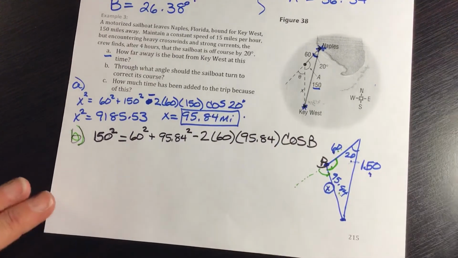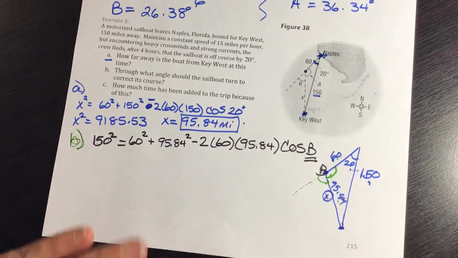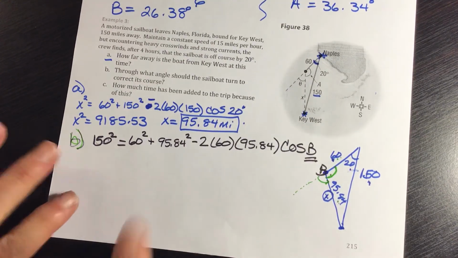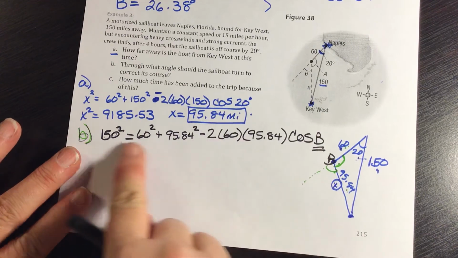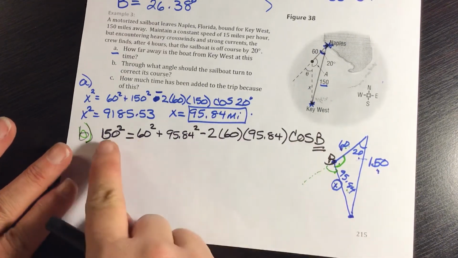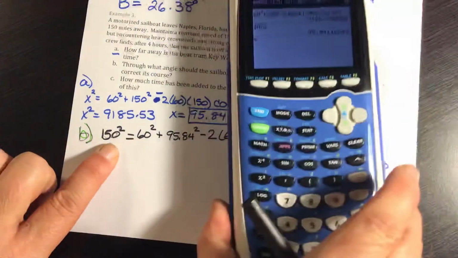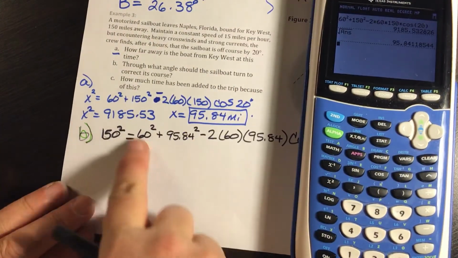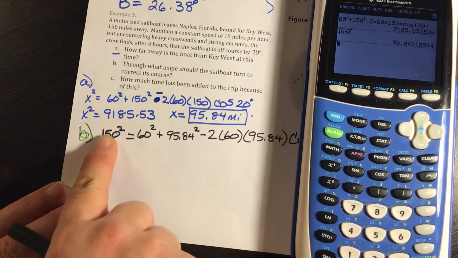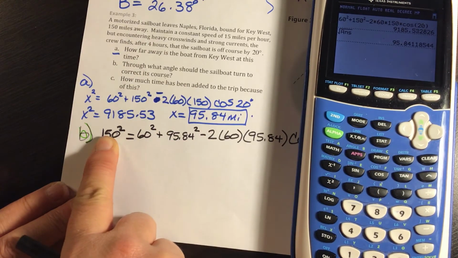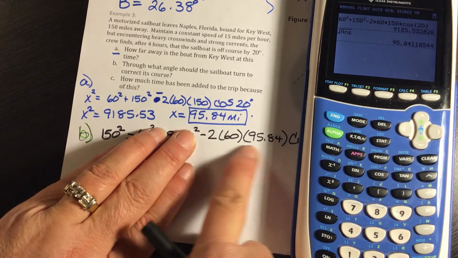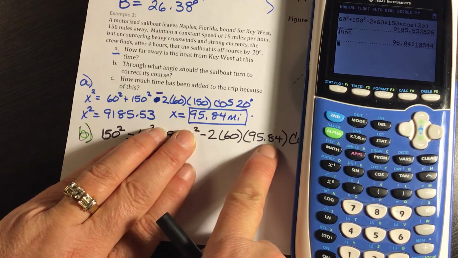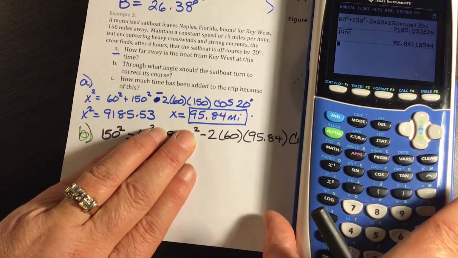All right, so I want to find this angle. So I'm going to go through and solve for B. So I'm going to start with 150. I'm going to do this in parts. So I'm going to add these together and subtract it from 150 squared, and then I have to divide by this part right here before I can do the inverse cosine.